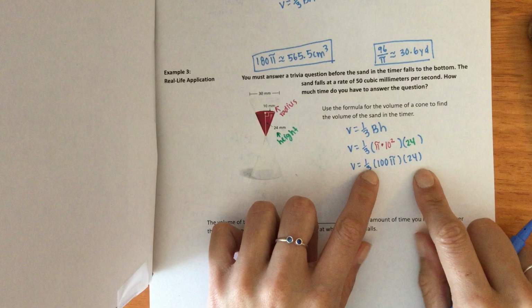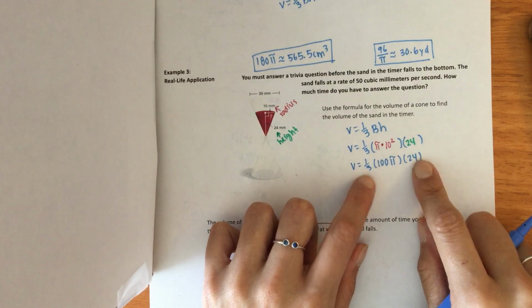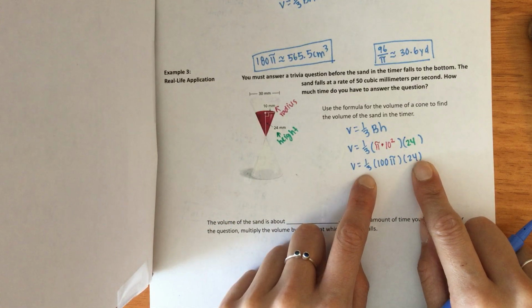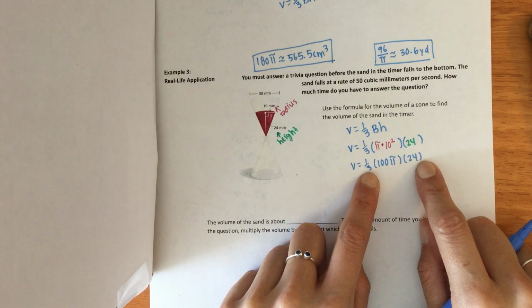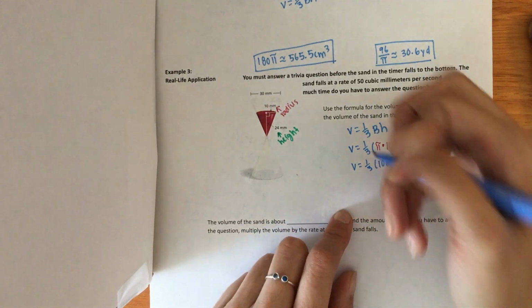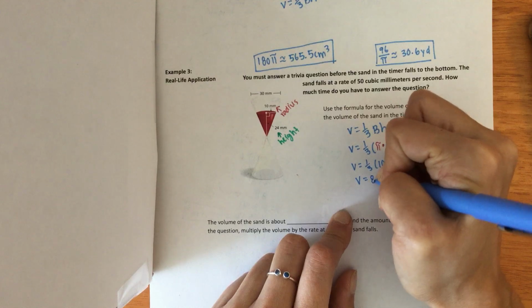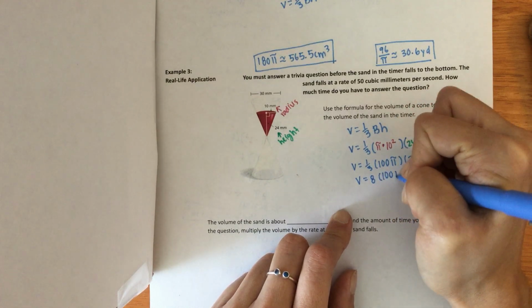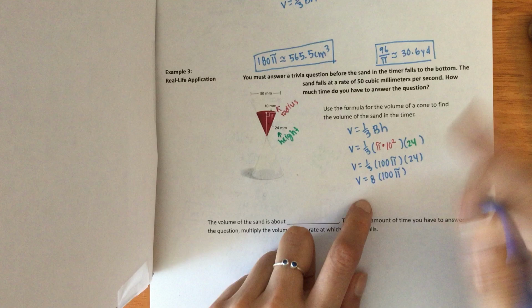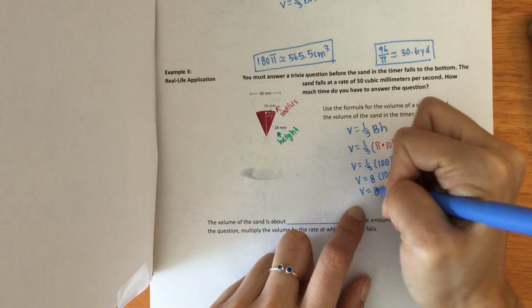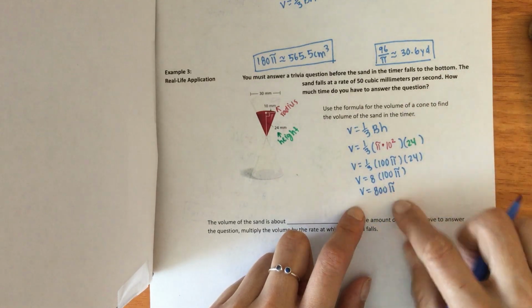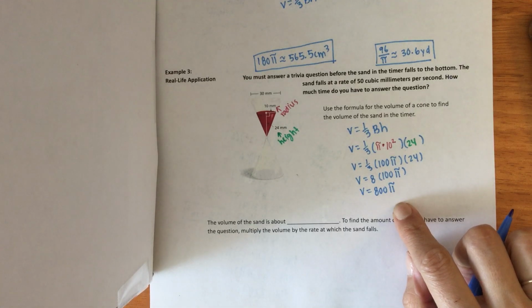Now, because this is how my brain works, I see the 1/3 and I see the 24, and I know I can multiply those two out. 1/3 times 24 is the same thing as 24 divided by 3. So what I really have is 8 times 100 pi. 100 times 8 is obviously 800 pi. And that is our exact answer.